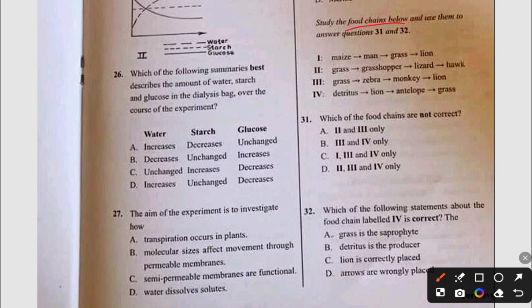So 31, which of the following food chains are not correct? Let's look through which ones are not correct. Maize transfers energy to man. That's true. Man transfers energy to grass. This is not true. Grass transfers energy to grasshopper. That's true. Grasshopper transfers energy to lizard. That's true. Lizard transfers energy to hawk. That's true. When I say transfer energy, I mean it is being fed upon.